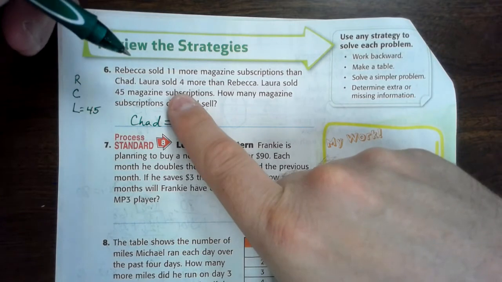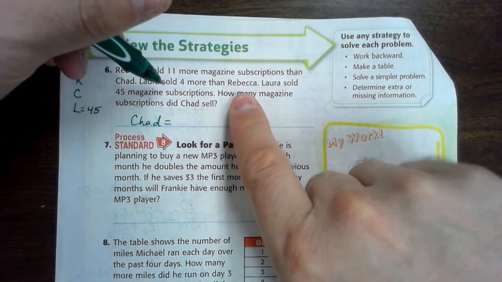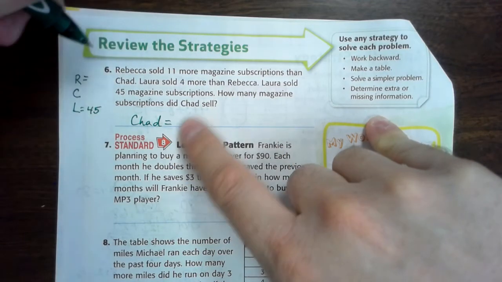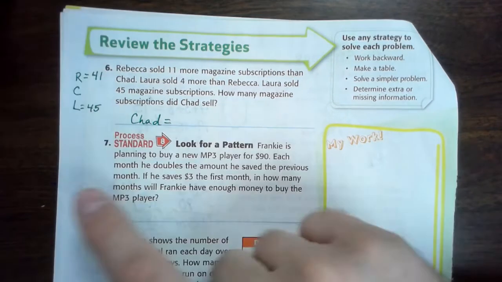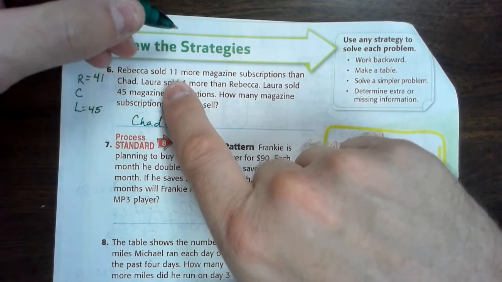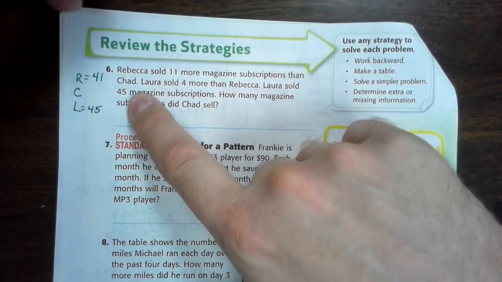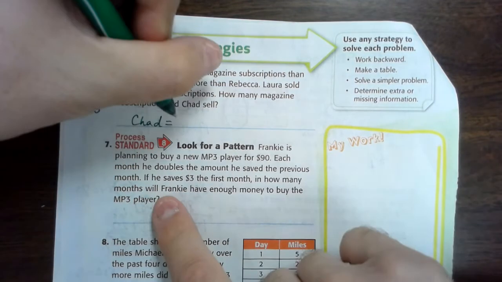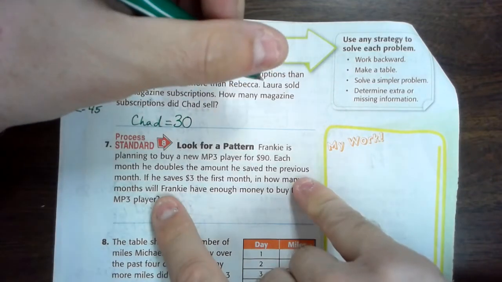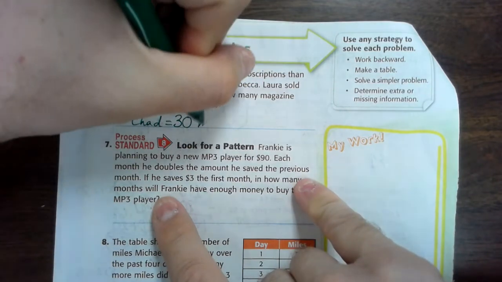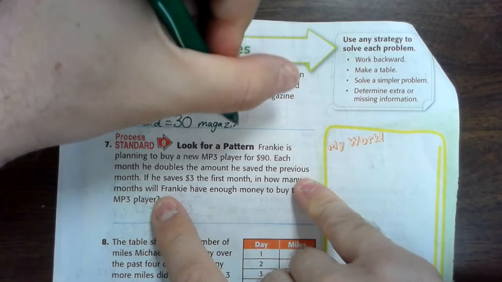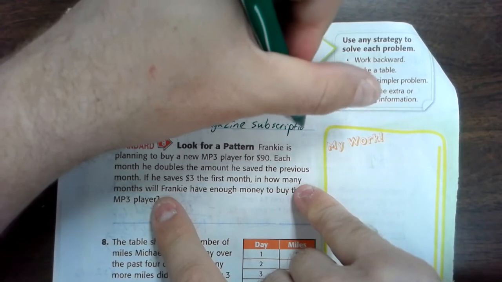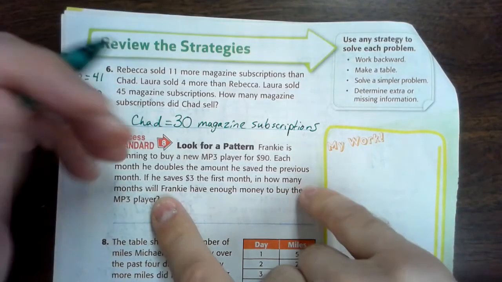And it said Laura sold 4 more than Rebecca. So we're going to take 45 and we're going to take away 4. So that means Rebecca only sold 41. And then it said Rebecca sold 11 more than Chad. So if we take 11 away from Rebecca, we're going to get 30. So Chad sold 30 magazine subscriptions. Easy as that.